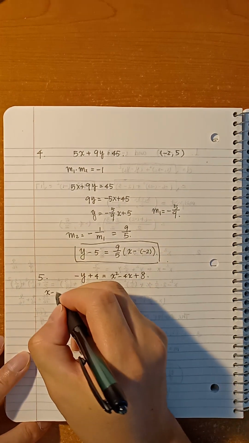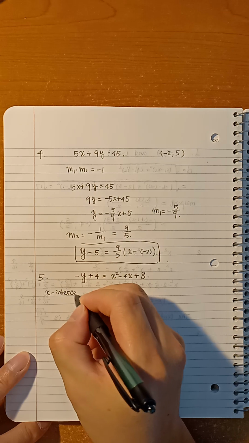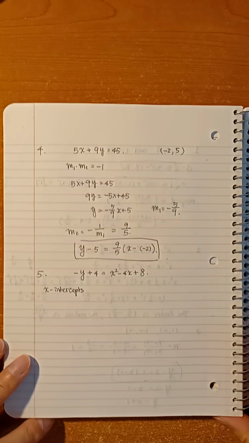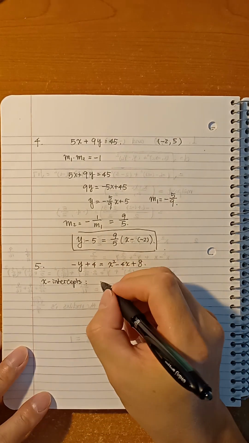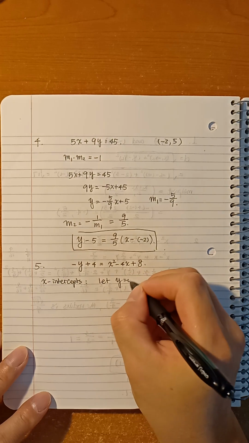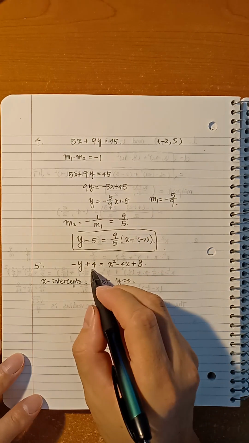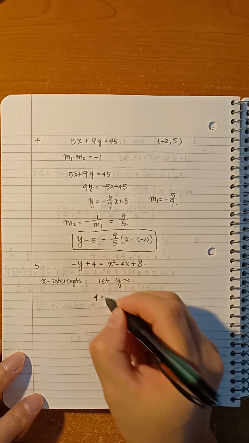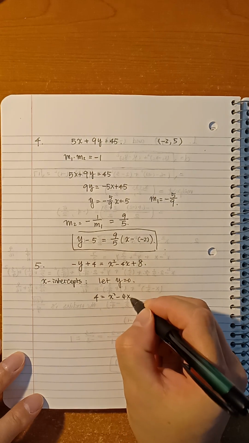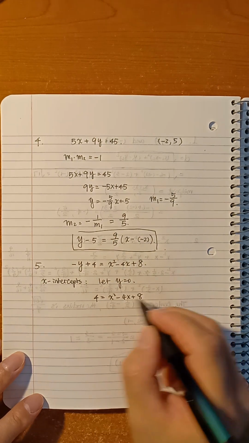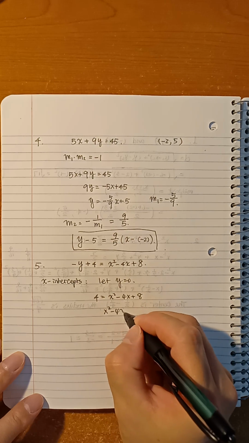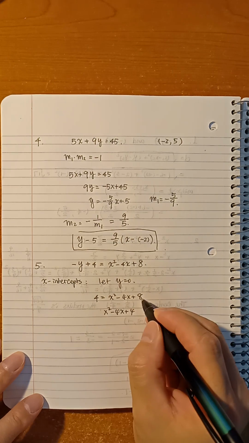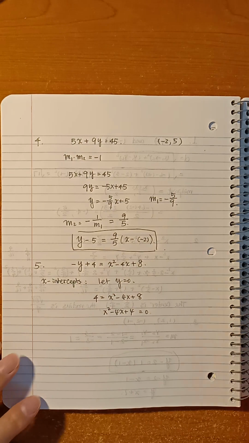So, x-intercepts. We're looking for the x-intercept, so we let y be 0. Then the left-hand side is just 4, so you get 4 is equal to x squared minus 4x plus 8. Move 4 to the right side: x squared minus 4x plus 4, since 8 minus 4 is 4, is equal to 0.